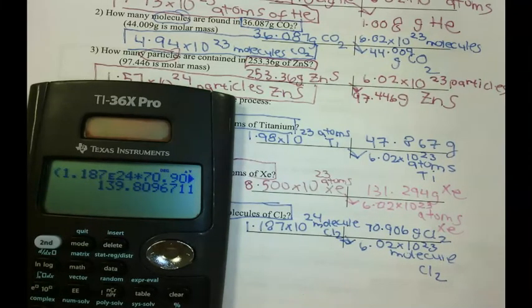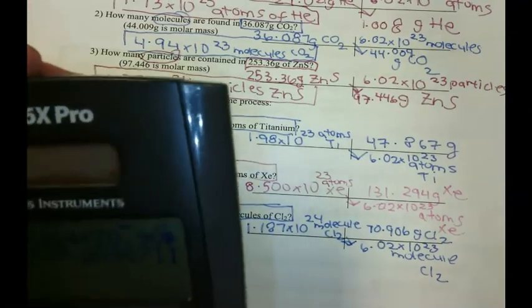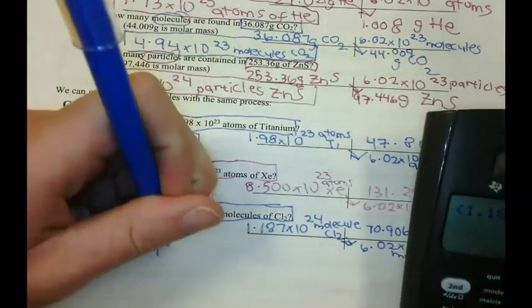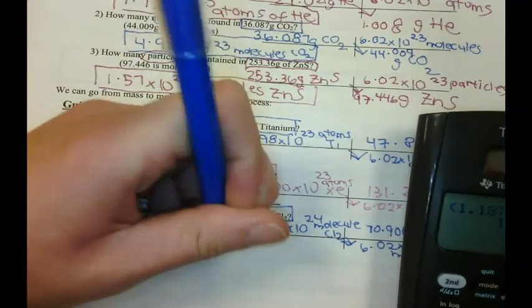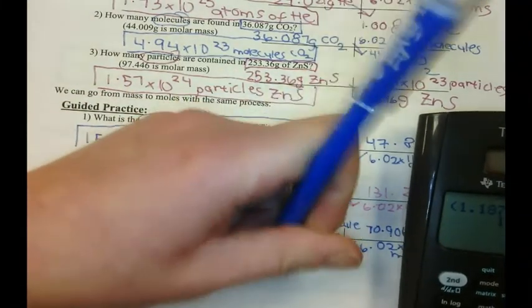Okay, so my mass here is 139.81 grams of Cl2.